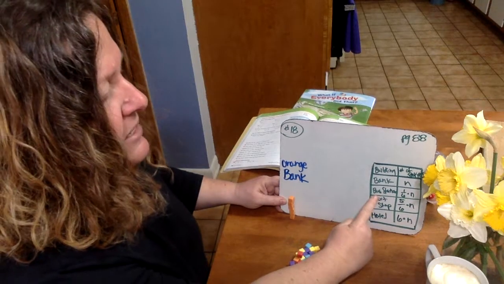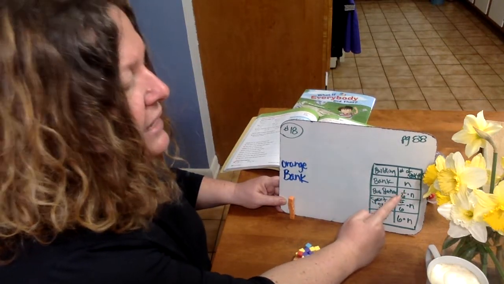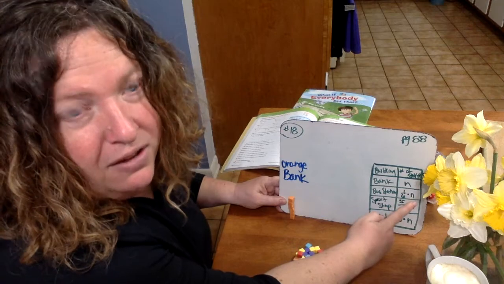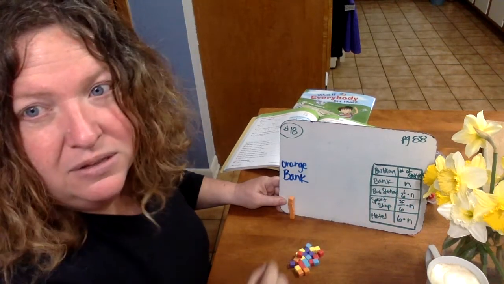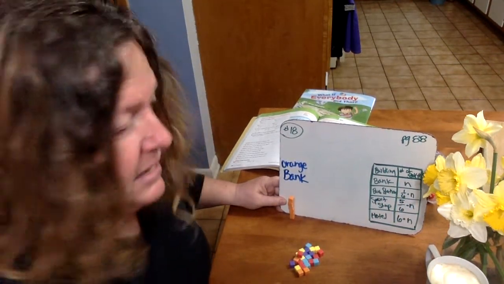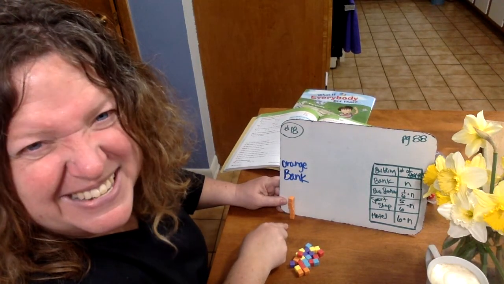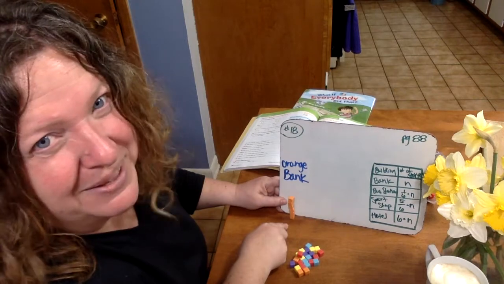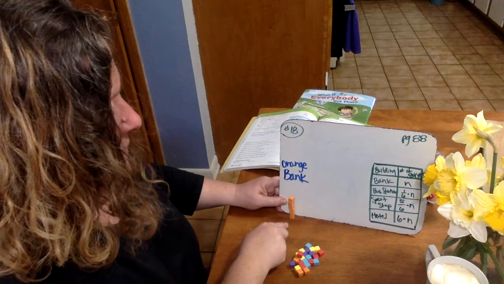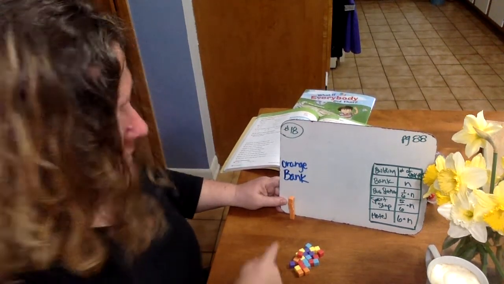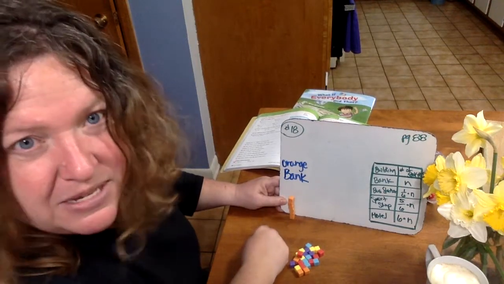Now, the bus station is 1/6 of n, which is the bank. The bus station is 1/6 of how tall this is. Do you see why I chose 6? It's a lot easier. If I chose 5, it'd be really a lot harder. So the bus station is 1 out of 6 pieces.